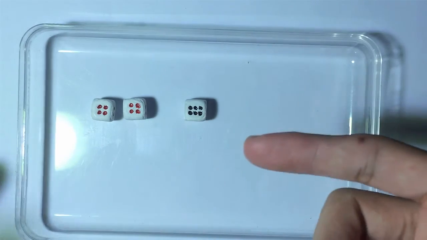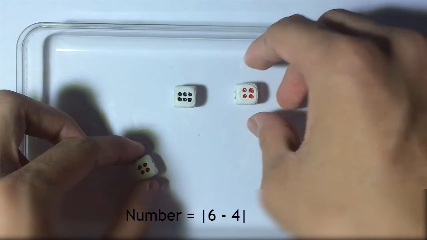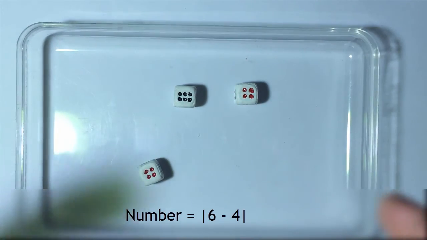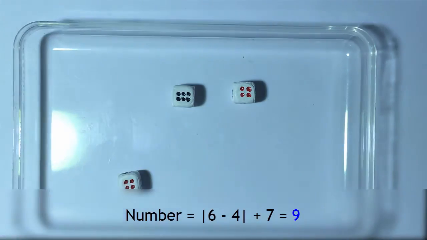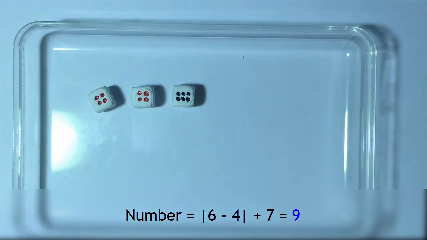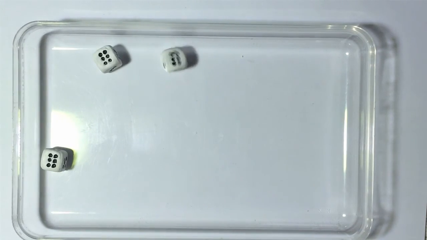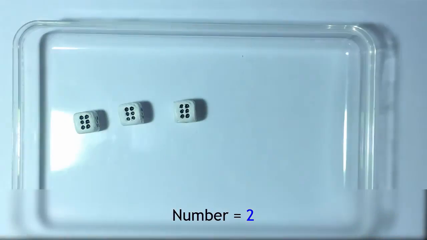So let's roll 3 dice. Right, so I get a pair, a 4, 4 and a 6. So I'll do 6 minus 4, or 4 minus 6, whatever, as long as you find the absolute value of it. So 6 minus 4 is 2. 2 plus the 7 is a 9. So this combination of dice will be equivalent to a 9. Now let's try another one. 6, 6, 6. This is pure luck, pure random, but because it's 3 dice the same, this will be the same as a 2. We don't have to do any maths.